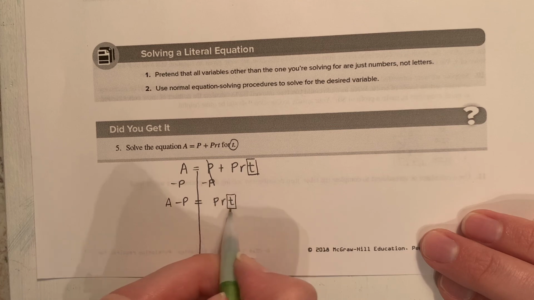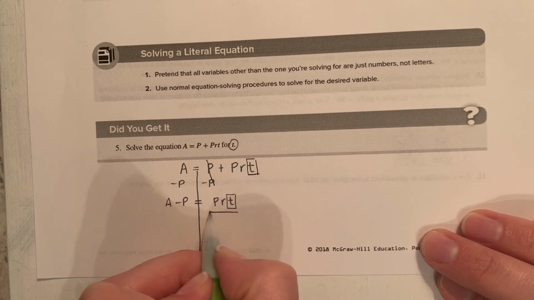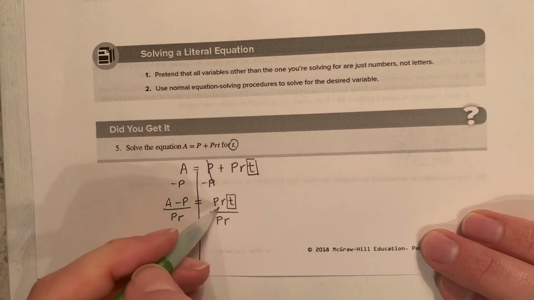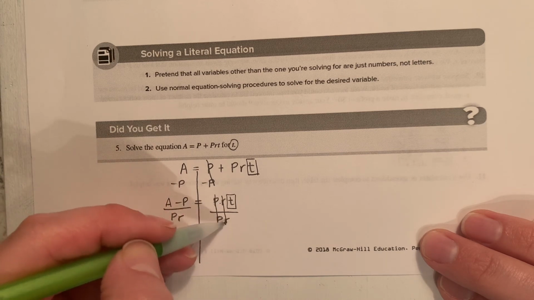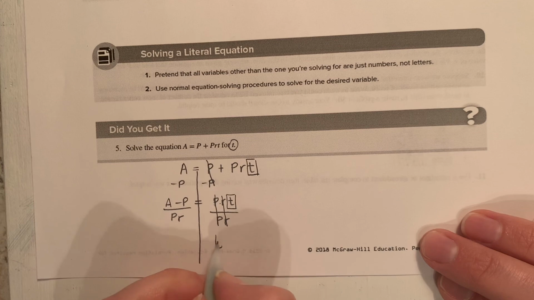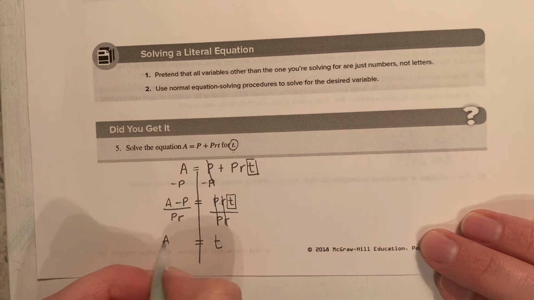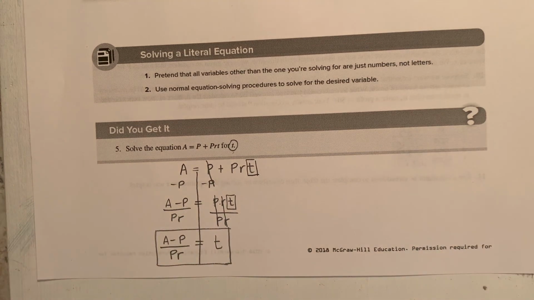Now all three of these pieces on the right are being multiplied together. So I have to do the opposite of multiplication, and I have to divide by anything that I'm trying to get rid of. So p divided by p goes away, r divided by r goes away. And now I'm left with t on the right-hand side, which was the goal. I wanted t to be by itself. It looks super messy on the left-hand side, but that's it. That's what it looks like when you're solving a literal equation.